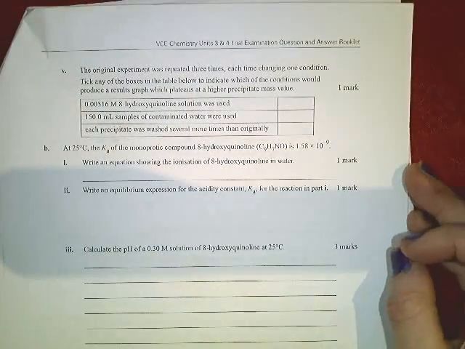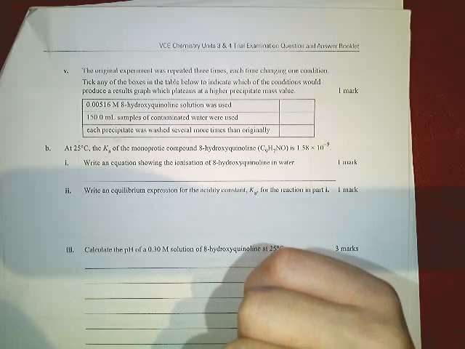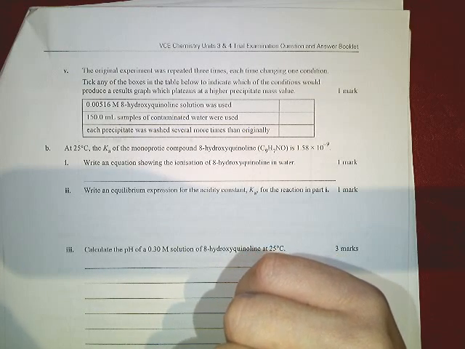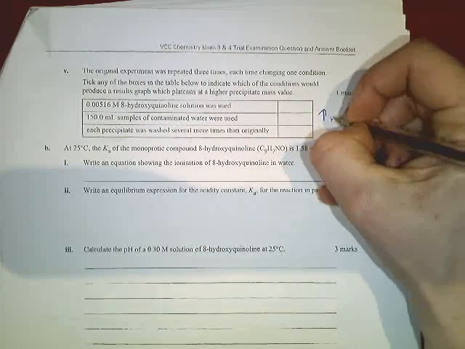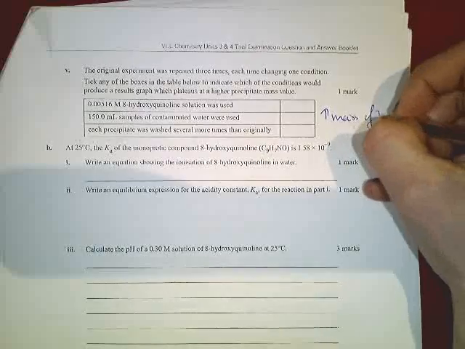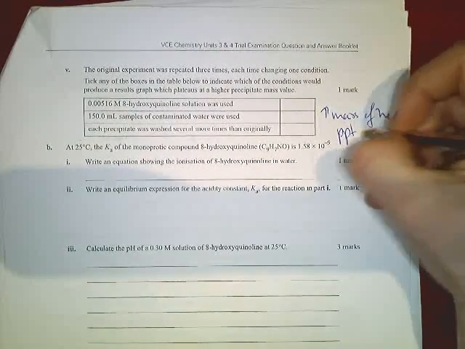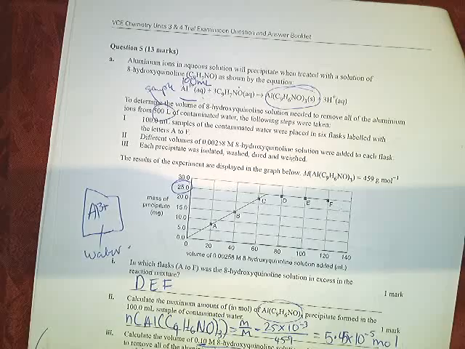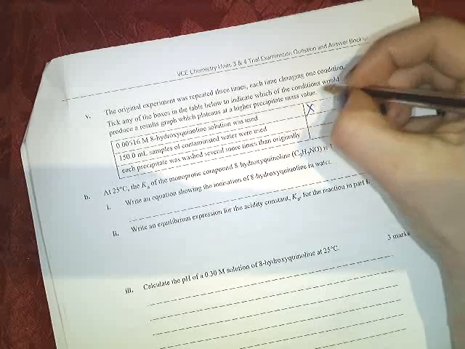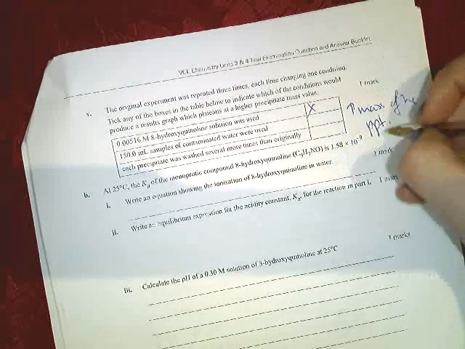The original experiment was repeated 3 times, each time changing one condition. Tick any of these boxes in the table below to indicate which of the following conditions would produce a graph which plateaus at a high precipitate. So what's going to increase the mass of the precipitates? If we use a high concentration, no, because we add it in excess.